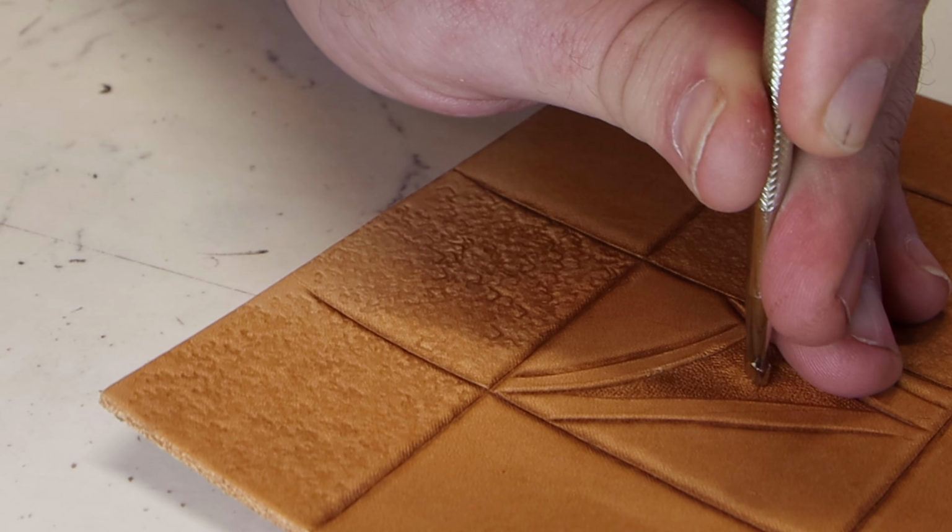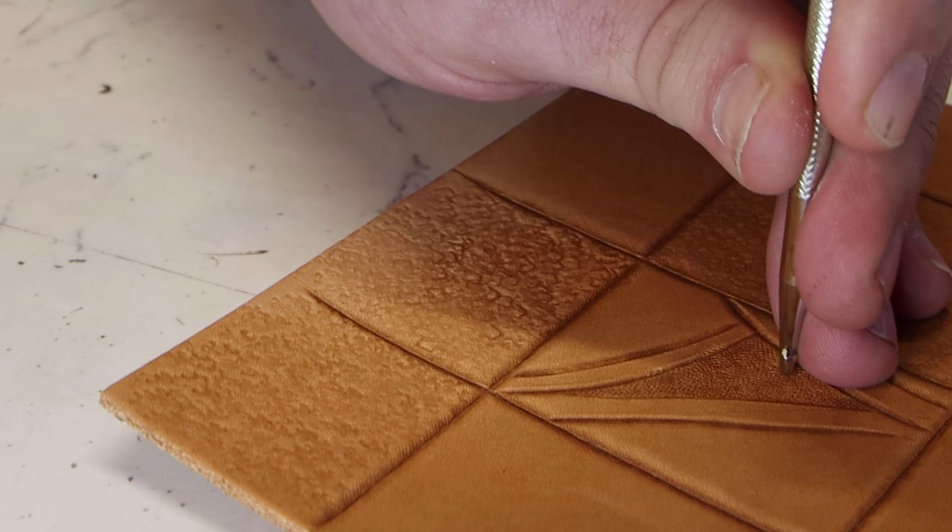So there's two things that you really want to avoid or pay attention to while you're matting the background. The first one is the orientation of the stamp. You want it straight up and down. You don't want it leaning left or right, forward or backward. You usually don't want to rotate it side to side. Those are all going to create inconsistent textures in the background pattern.